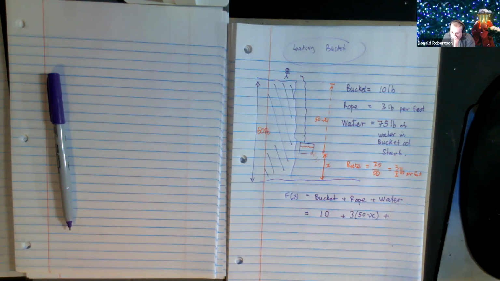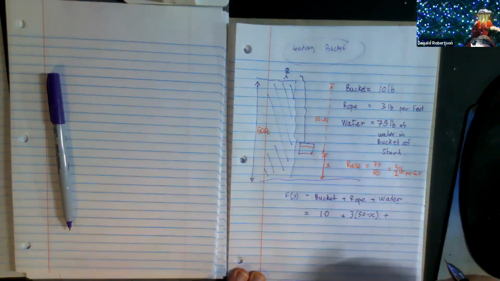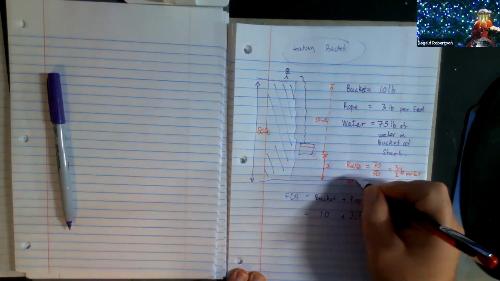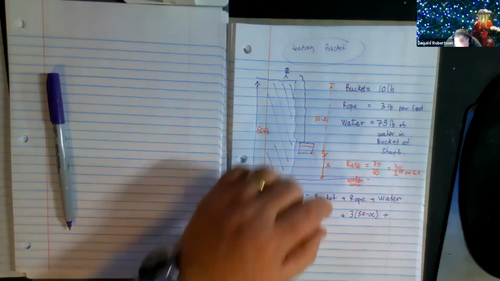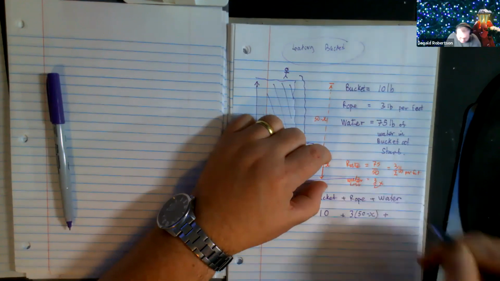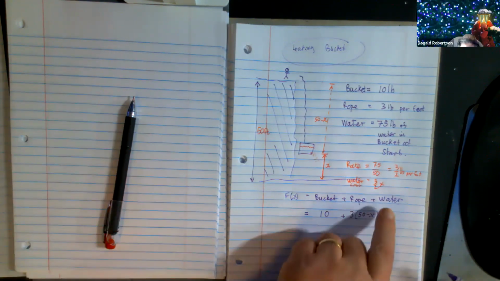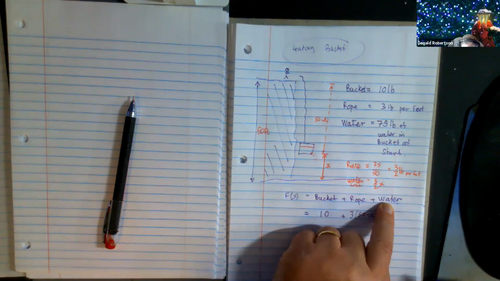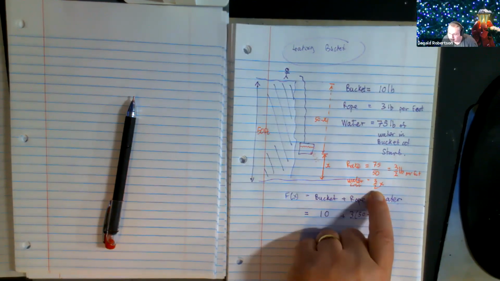Okay. Now, this is x. So how much water have you lost? Well, x feet times that is 3/2 x. Agreed? Now, how much water is left is not the same as how much water you have lost.